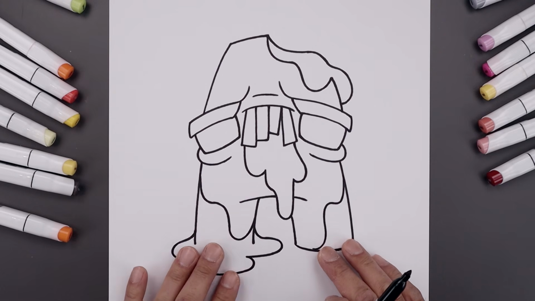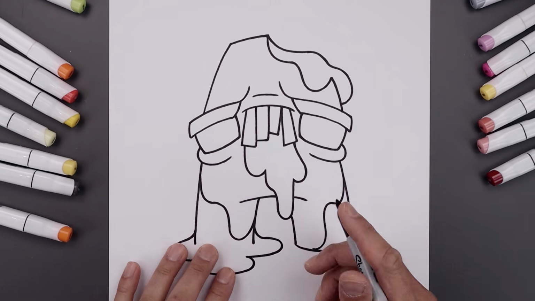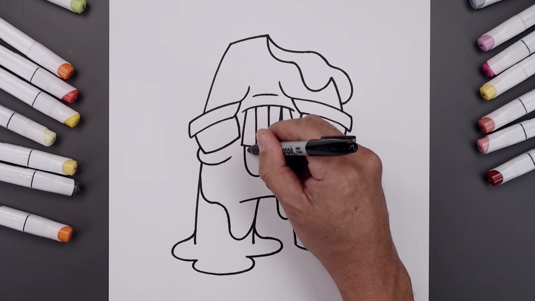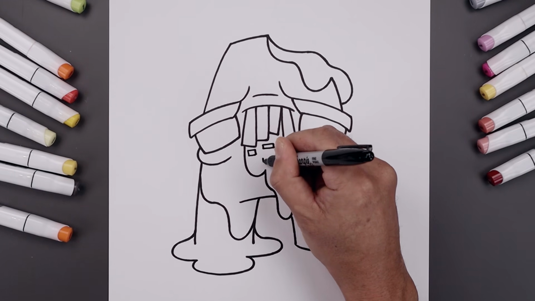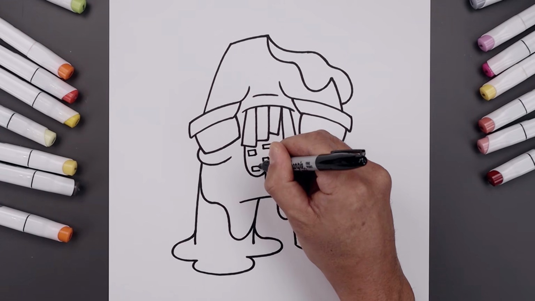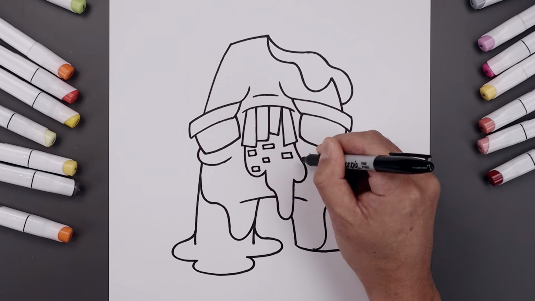Now let's add a pattern of small rectangles and squares inside each of the drip areas. Let's start inside the mouth. We start from the left. Just randomize the size and shapes. And then we'll just work our way down towards the bottom.